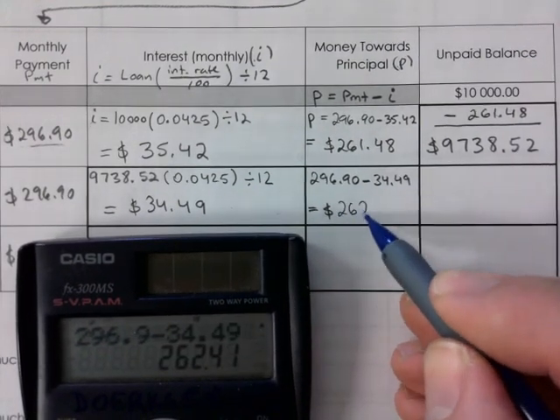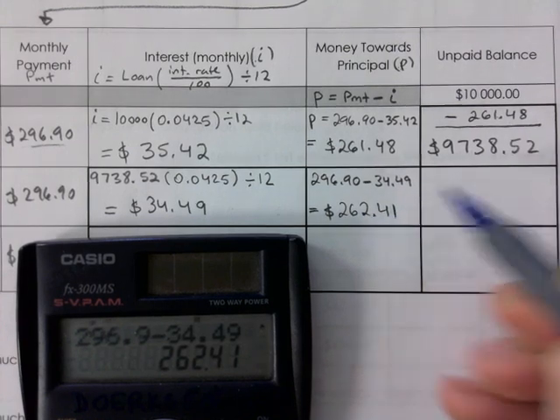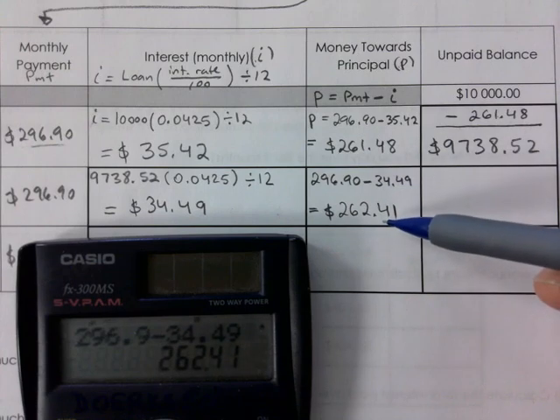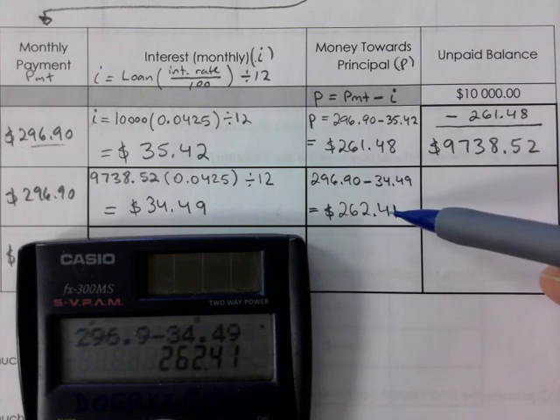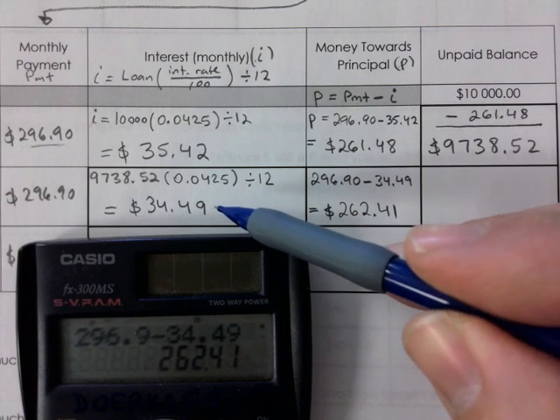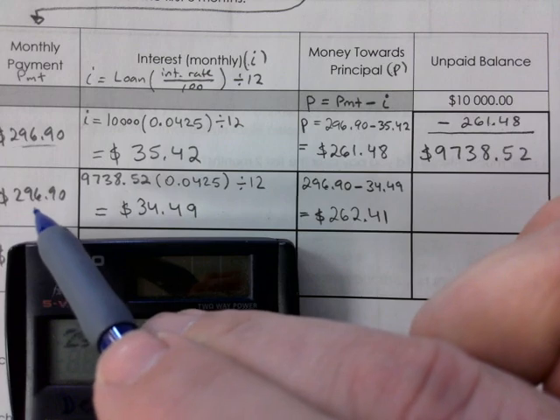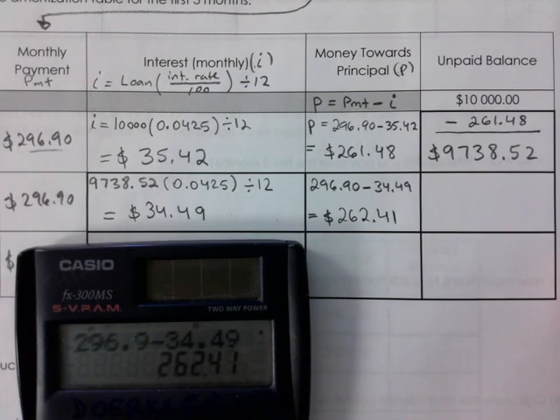It's 262.41. And this should naturally go up a little bit. Your principal portion goes up a little bit, because if this goes down, this has to go up because combined, they always give you back your payment, right?